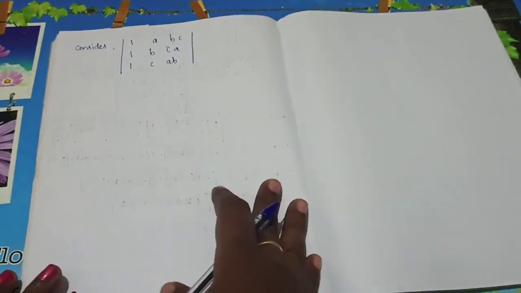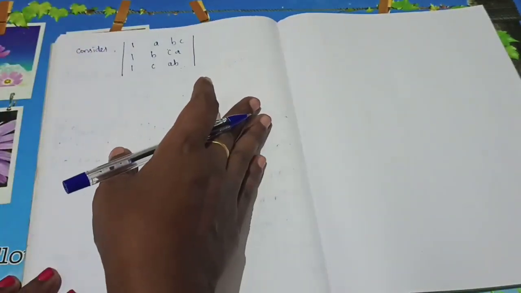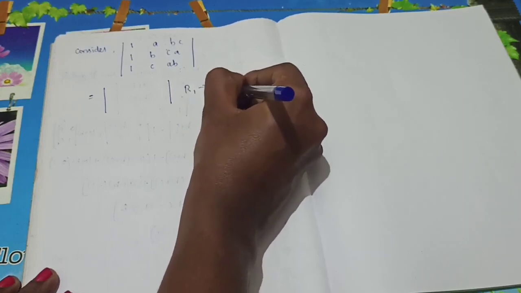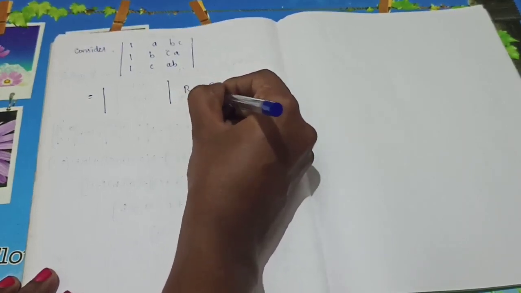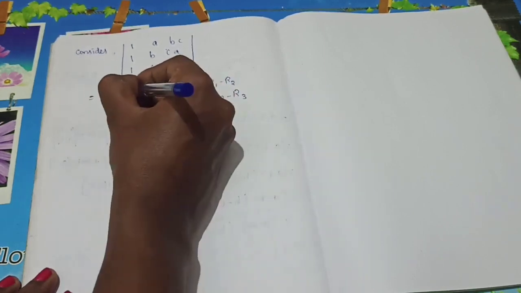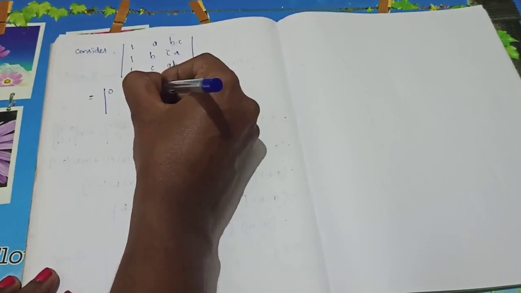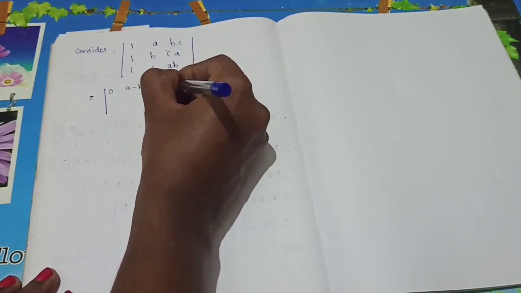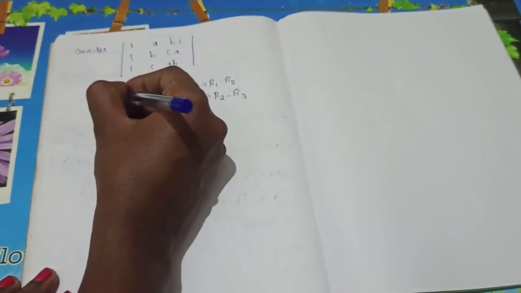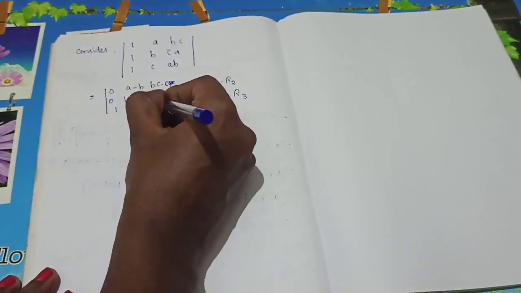Okay. So first, same as that one, we are going to do the elementary transformation. So that is equal to, what's the elementary transformation there you did? That one we are going to do R1 minus R2, same as R2 implies R2 minus R3. Change it. What will happen? 0, A minus B. This and this one means how much you get? BC minus CA. Then next one 0, B minus C, then CA minus AB. Last row as it is, 1, C, AB.